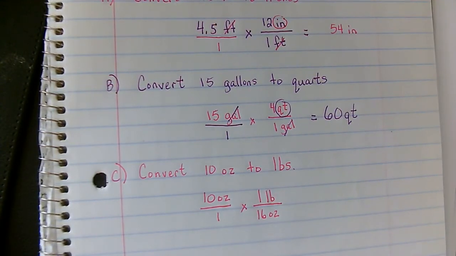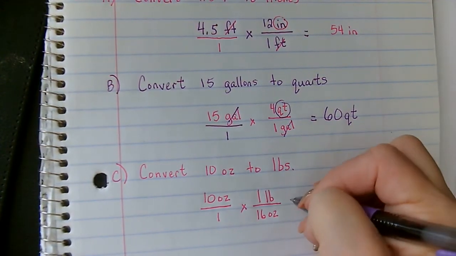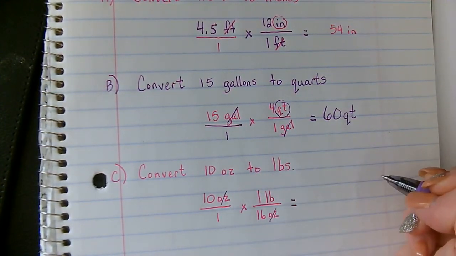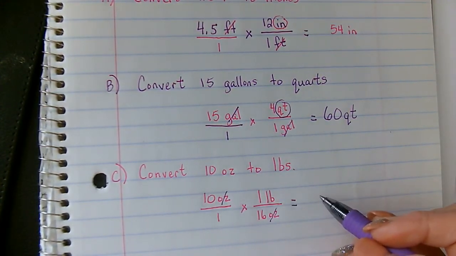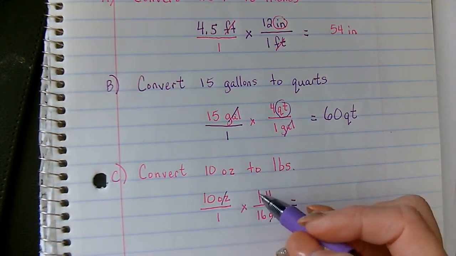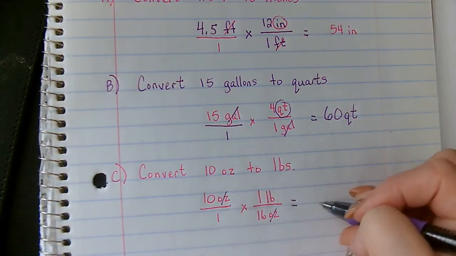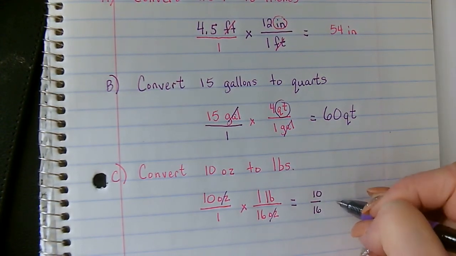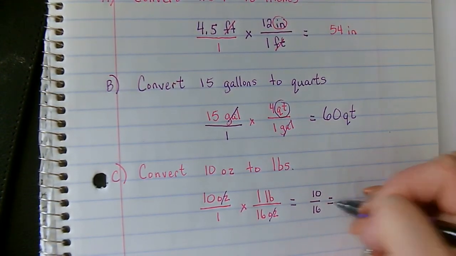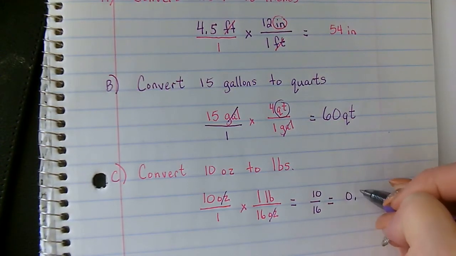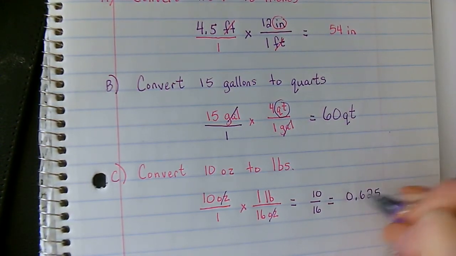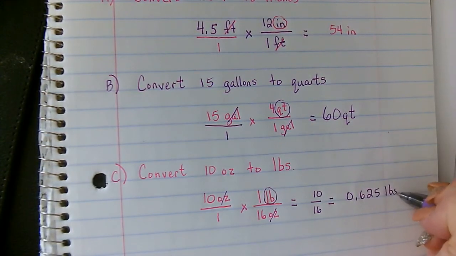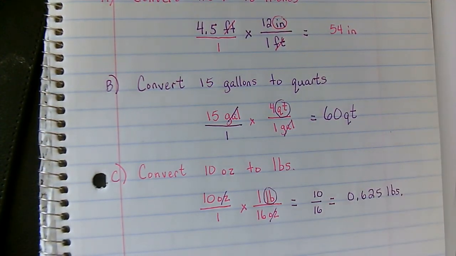Okay? So, if I were to find the solution here, look, these words cancel out. And now if we multiply across, 10 times 1 is 10. 1 times 16 is 16. I'm just going to divide, and I get 0.625, and look what was left, pounds. You can even put an S with that for plural.